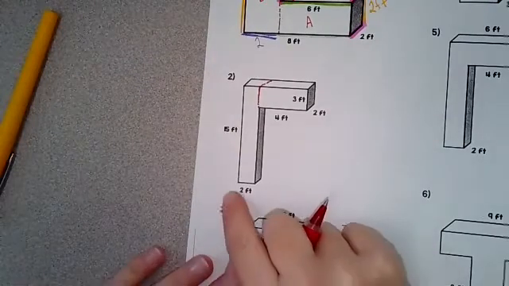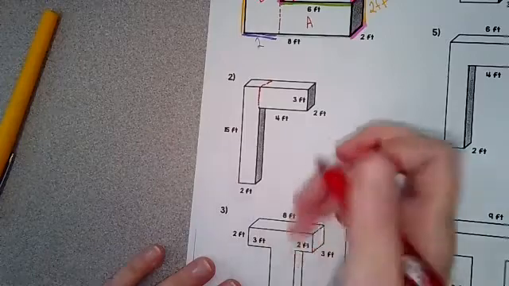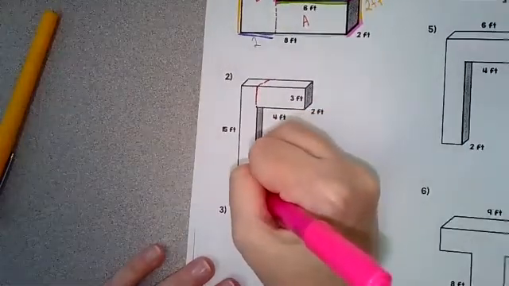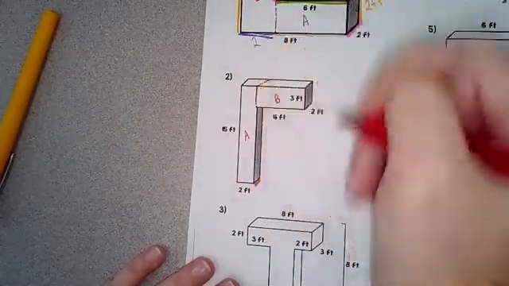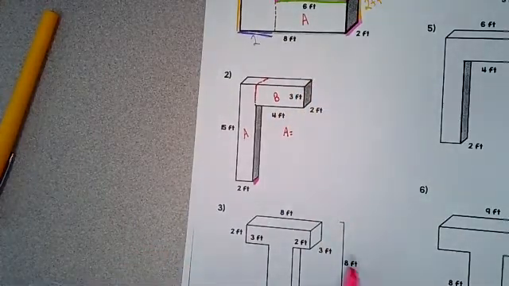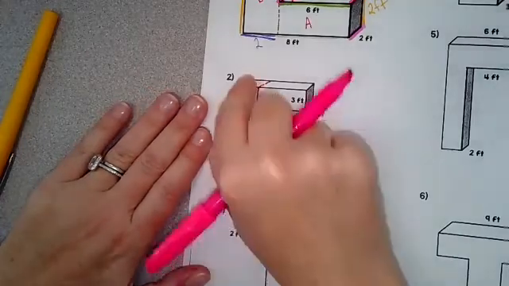All right, so we've got a length, we've got a height, but we don't have this right here. We don't have our width, okay? And this is box A and this is box B. So we're trying to figure out the length, the width, and the height of box A first, okay? So we've got a length. We don't have a width, but we do have a height.